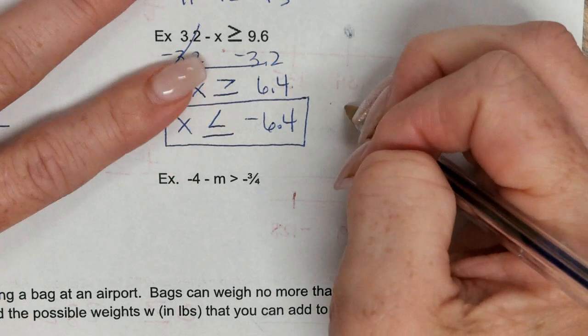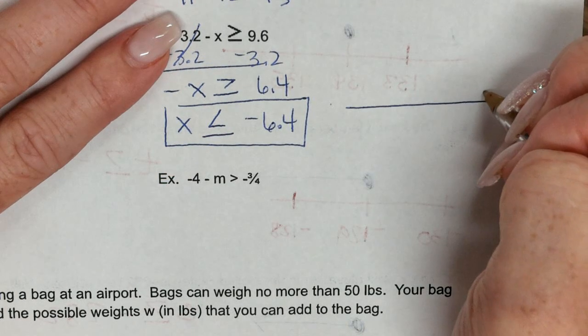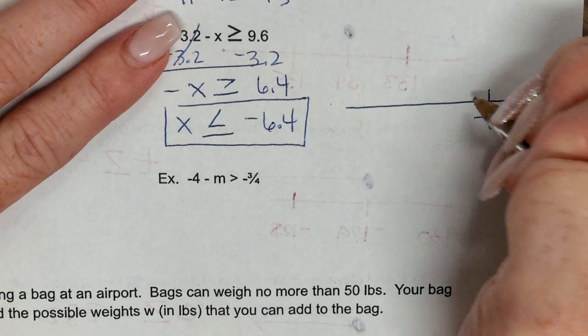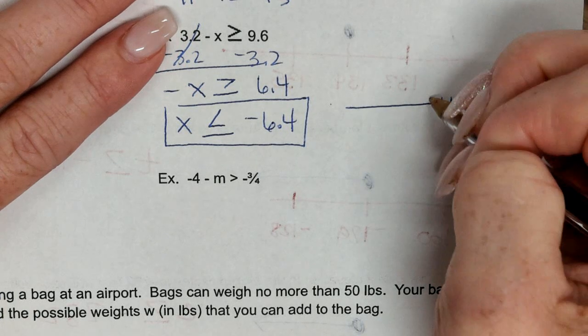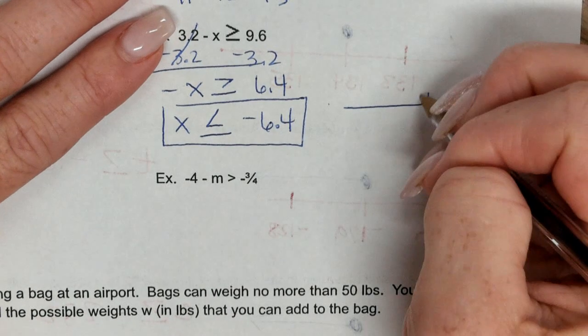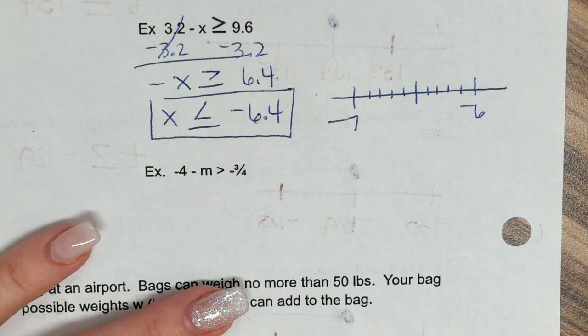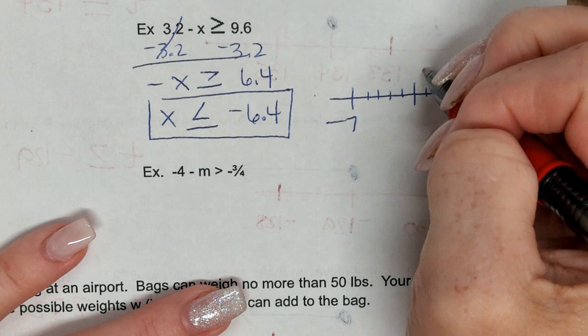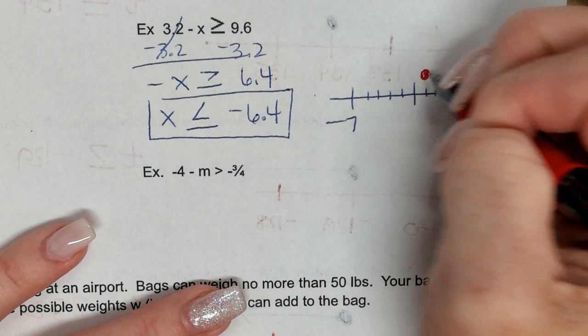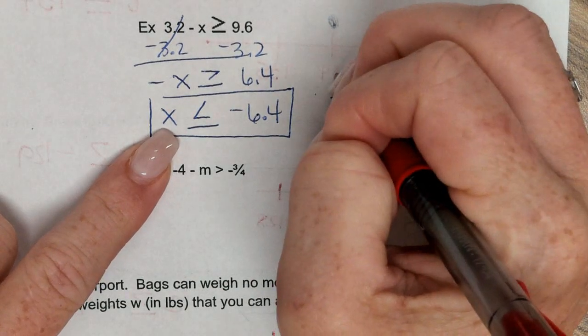Okay, so I'm going to set up, here's a -6, -6.1, 2, 3, 4, 6.5, 6, 7, 8, 9, and here's -7. And I'm going to shade it's less than, so to the left.